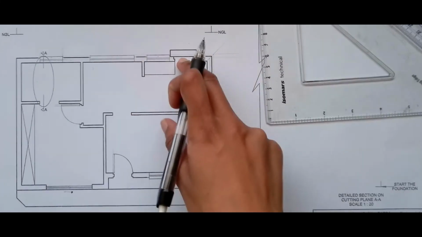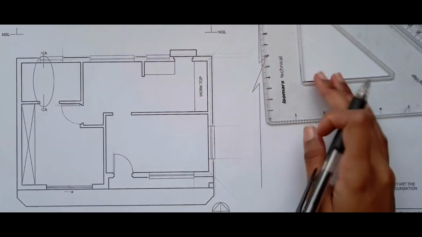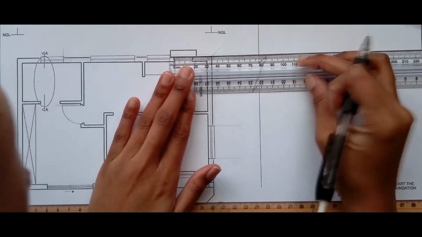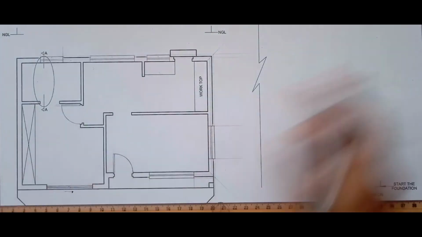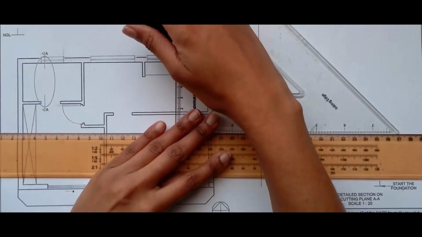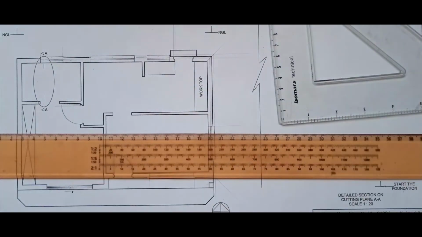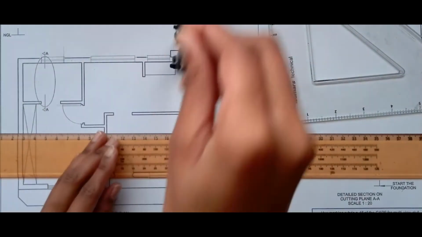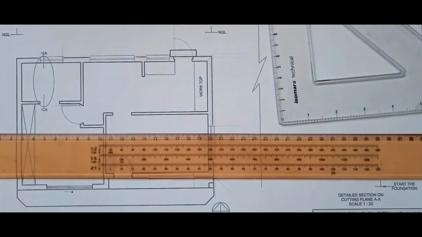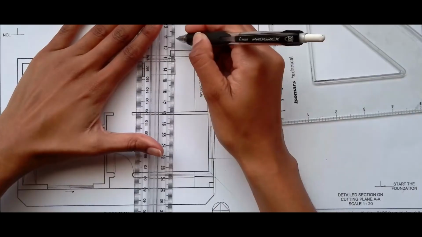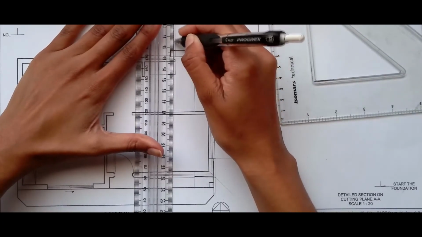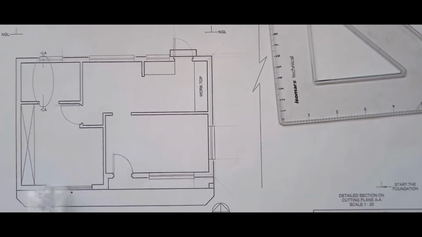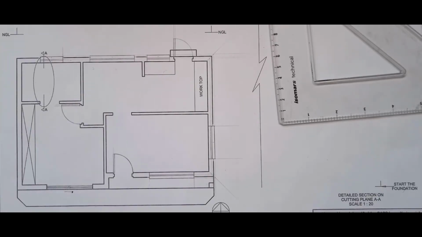Then my last door will be there. And here we are. We have our 3 doors and then the sliding door with the direction of opening.